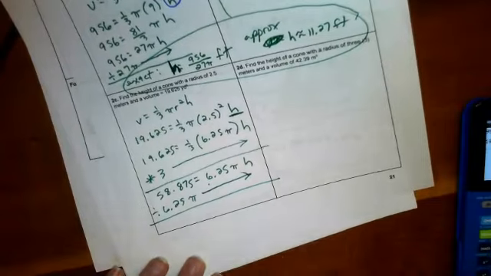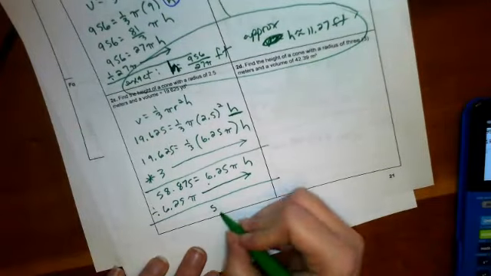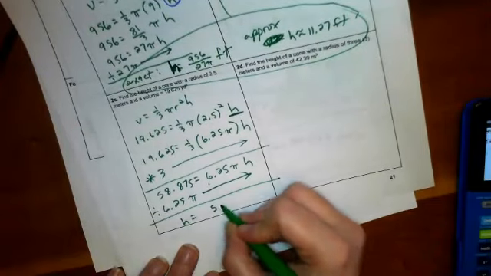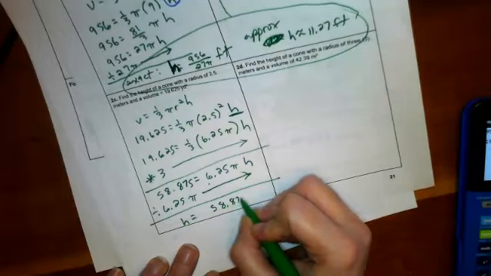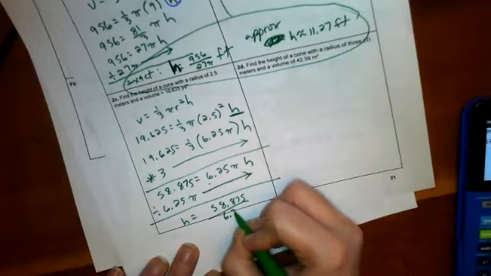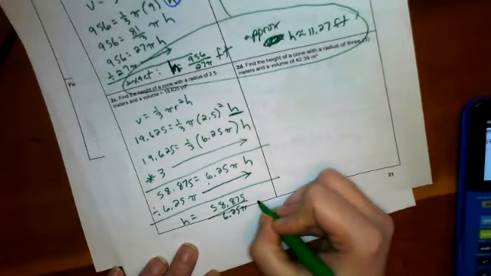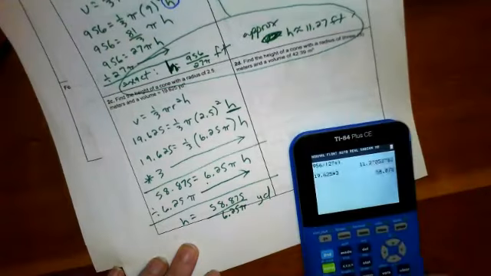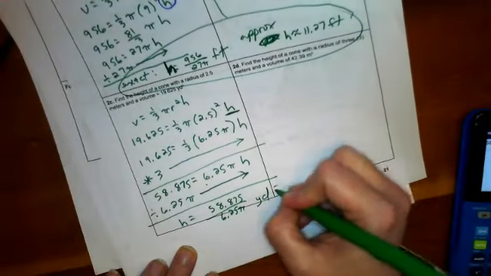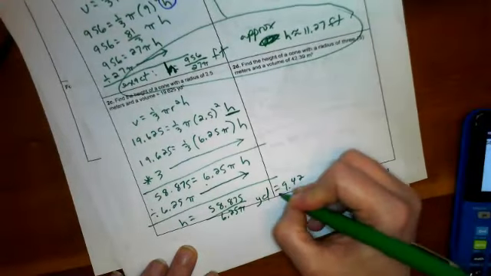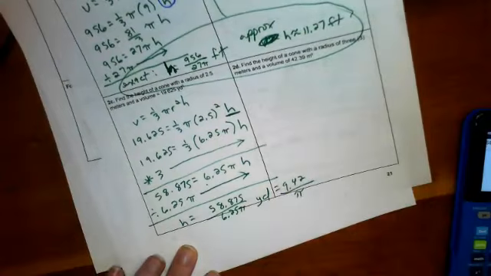And I get h equals 58.875 over 6.25 pi. Pi is in the denominator. It looks like that's going to be yards. Let's just make sure that doesn't divide down. 58.875 divided by 6.25. Now if you wanted, you could put 9.42 over pi. That would be okay.